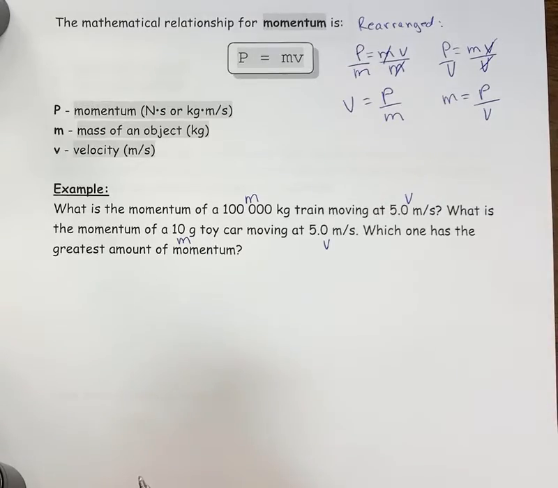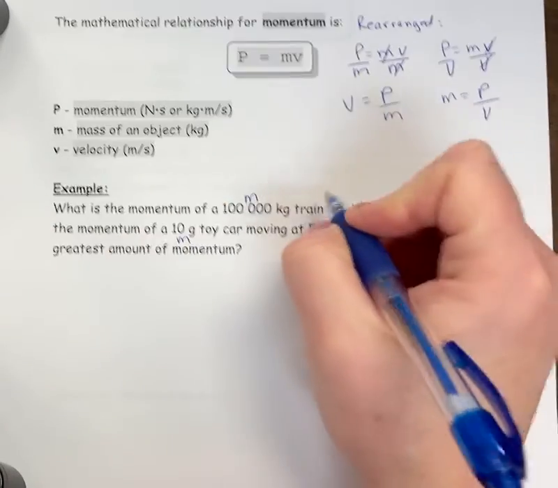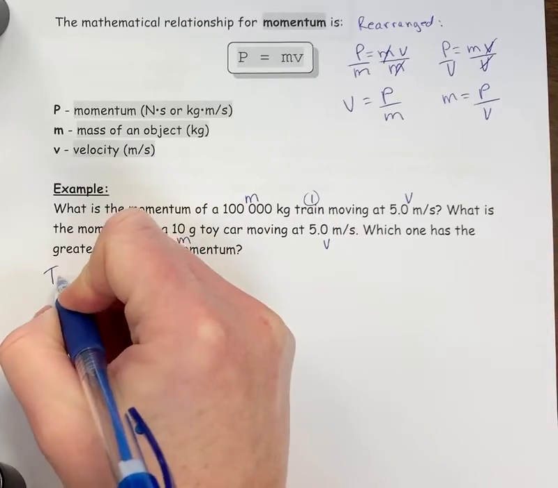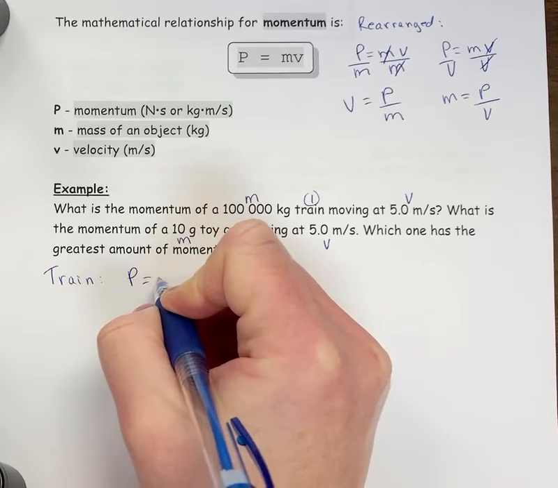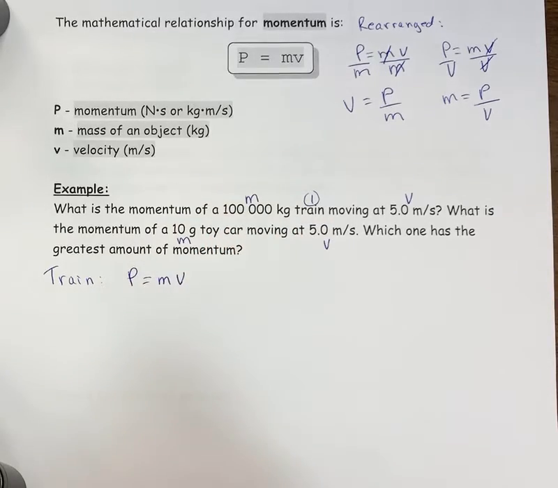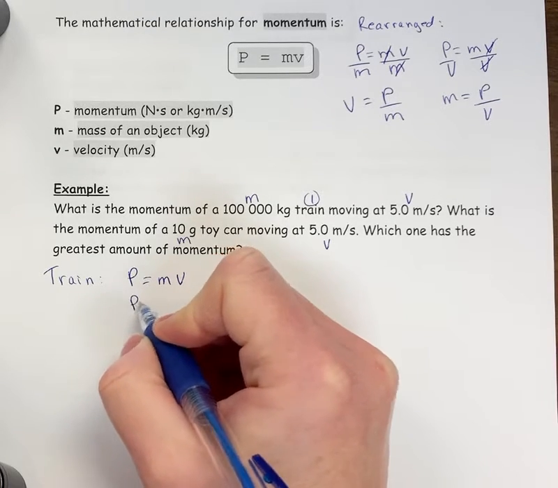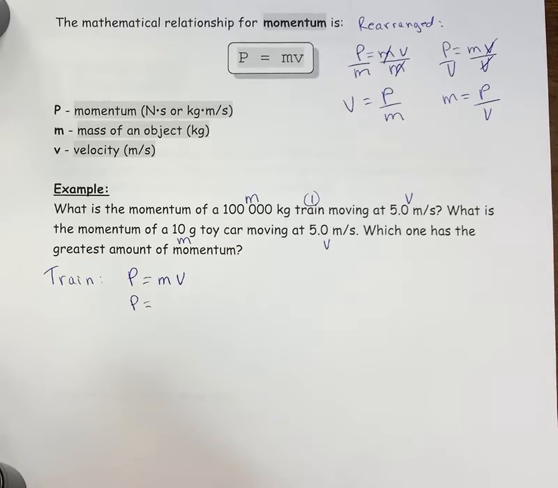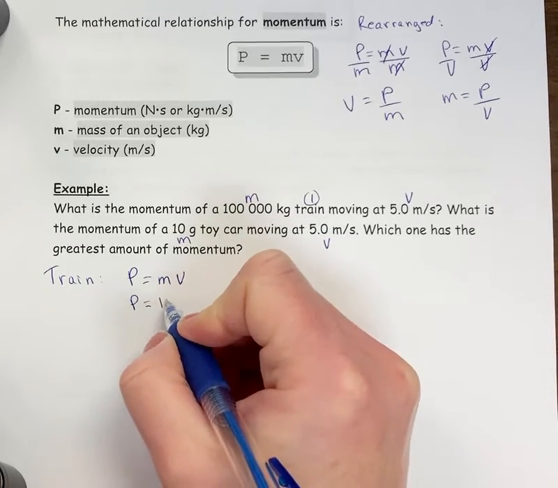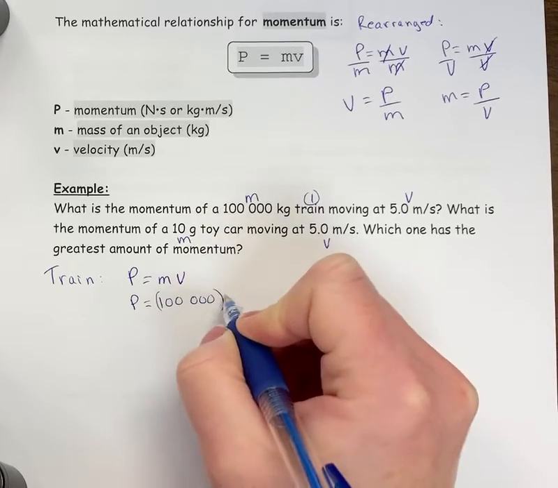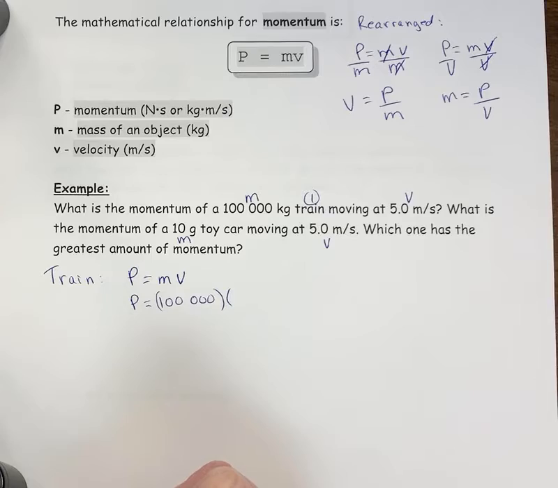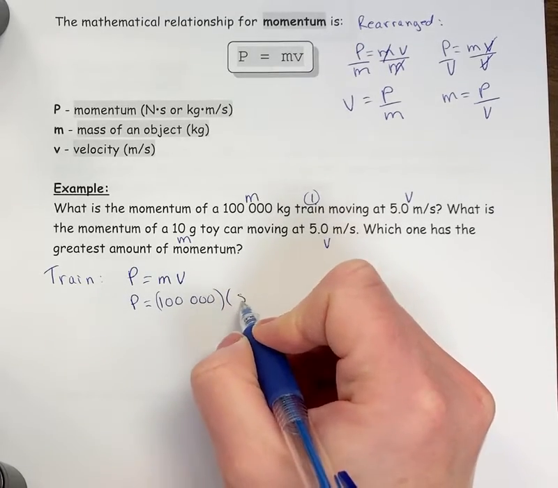Let's take a look at the train first. In both of these questions, we're finding momentum, so P equals M times V. Make sure you have your calculators handy. We solve by multiplying the mass in kilograms times the velocity in meters per second.